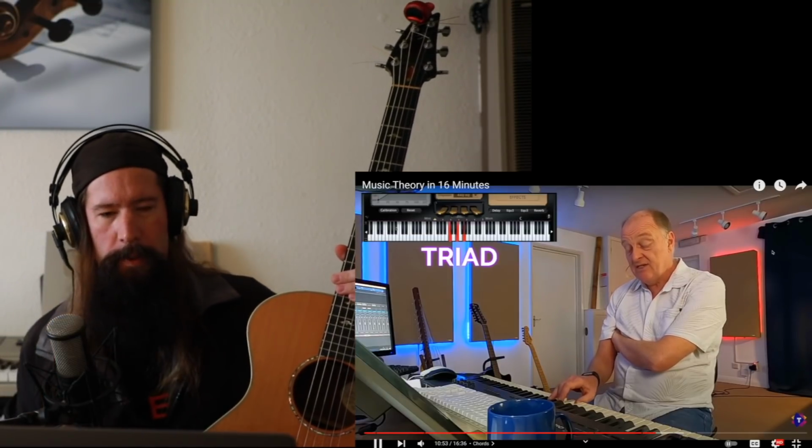And that triad is known as C major because it's the chord formed on C, and it's a major chord because the distance between the root and the middle note is a major third. See, it's all about that middle note.